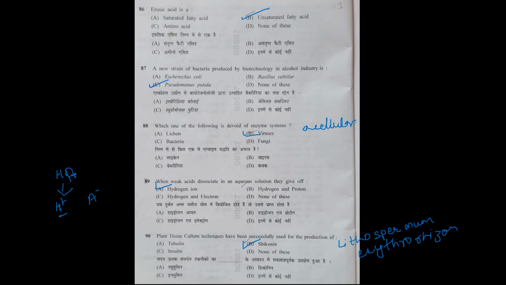So that is how it is obtained naturally, and now plant tissue culture is being successfully used for production of these.